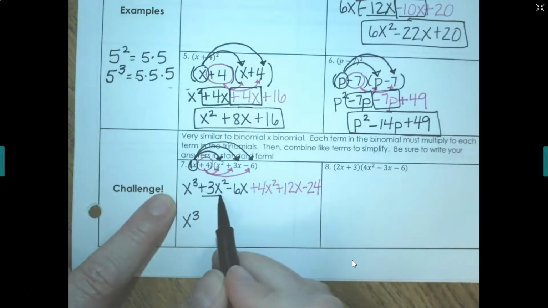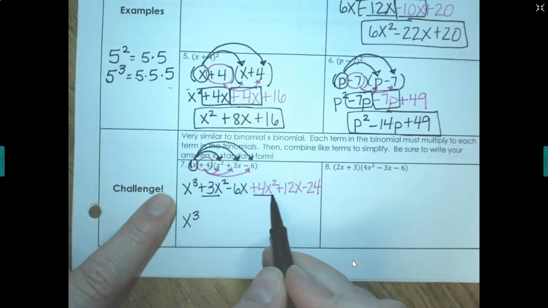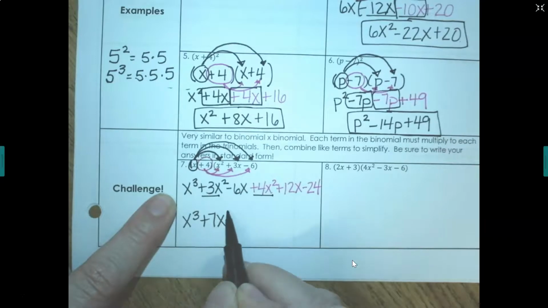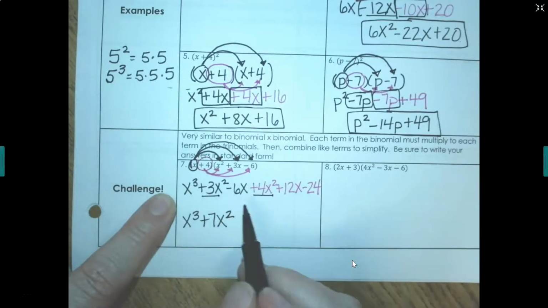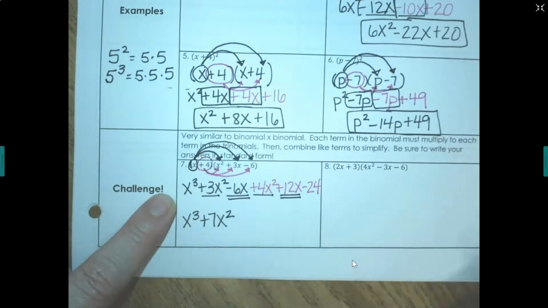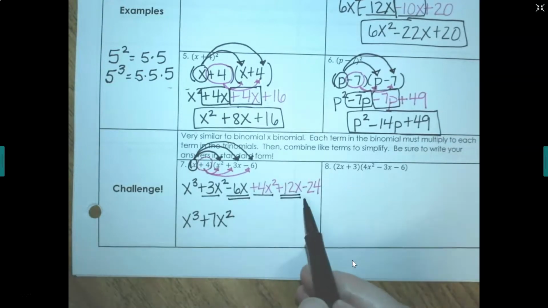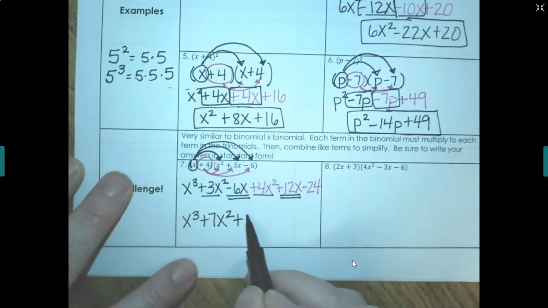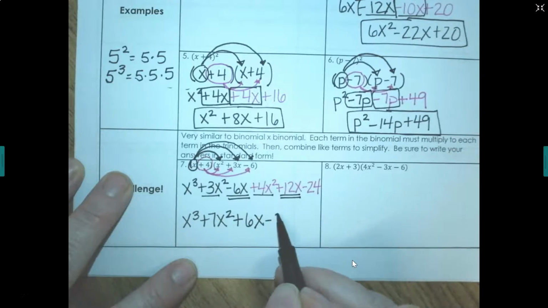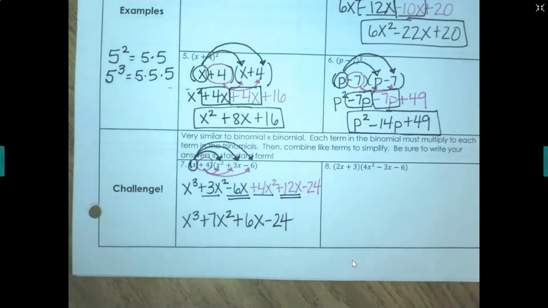Then I have 3x squared, and I keep looking, well, there I have a 4x squared, and that looks like it. 3x squared plus 4x squared is 7x squared. Then I have a negative 6x and plus a positive 12x, so negative 6x plus 12x will be a plus 6x. Then I have a negative 24 for my constant. He has nobody to combine with, so he comes down as is.